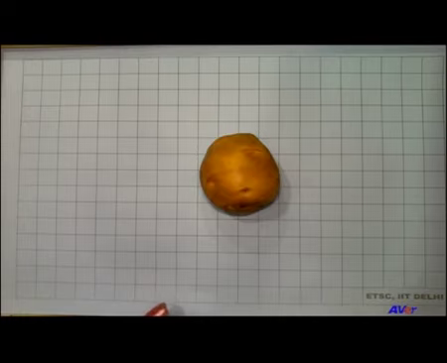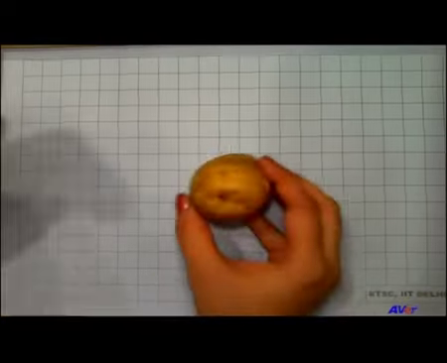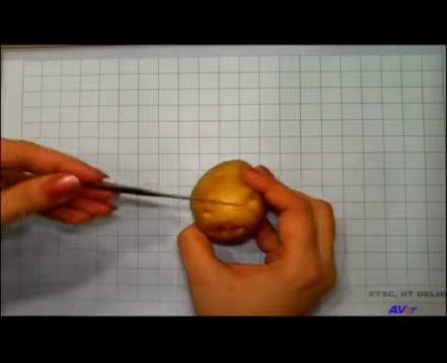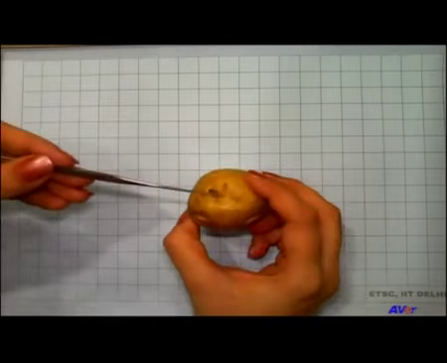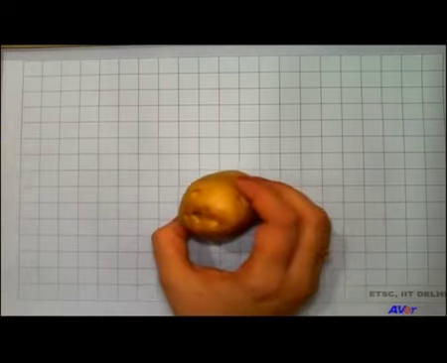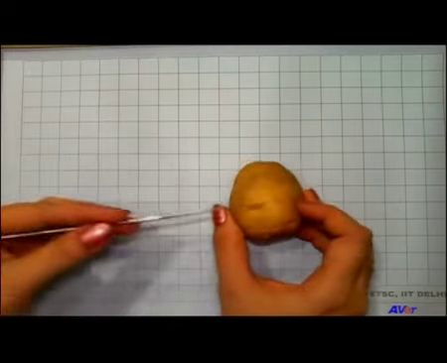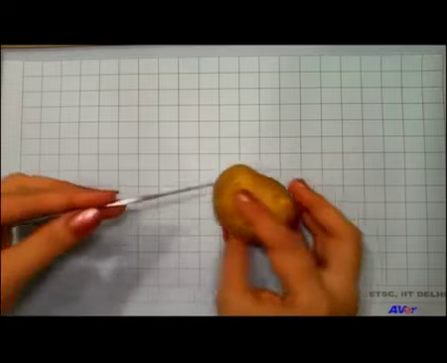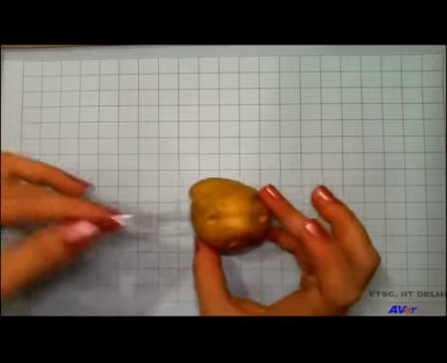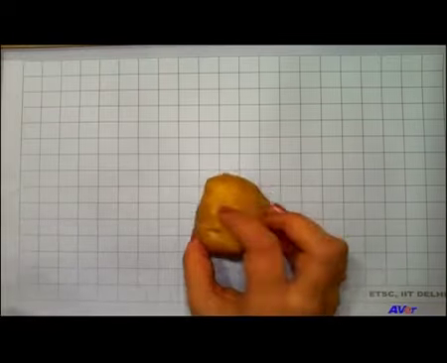Let us see why do we say that potato is a stem. Here you can see the eyes of the potato. We all know that these eyes may bear some new shoots. Actually, these eyes are the axillary buds and these are the nodes of this stem.